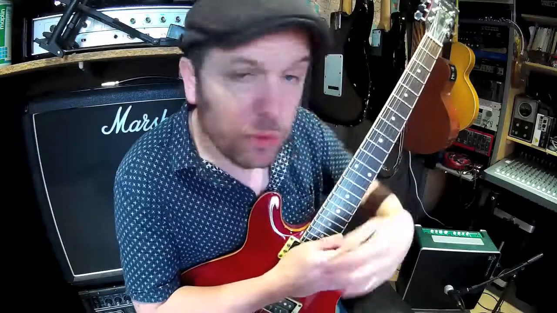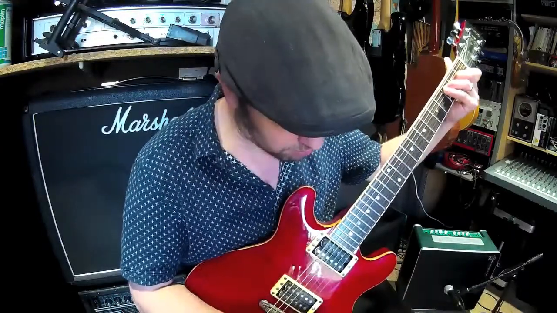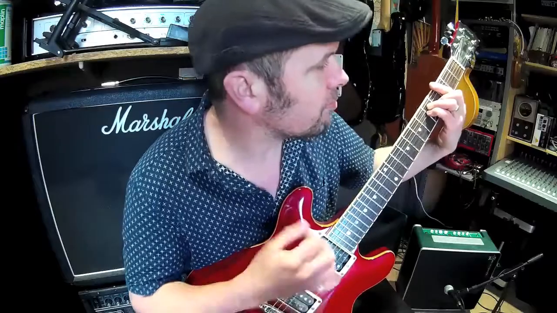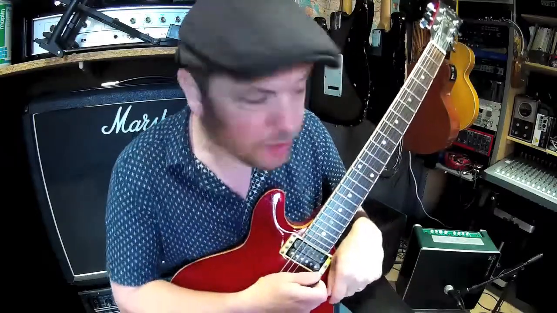So, the chorus, or the intro to Power of Love, Huey Lewis and the News. C, C over E, F and G. And that's how it works. So you could have a C over G, for example.